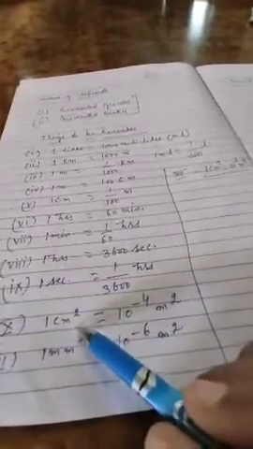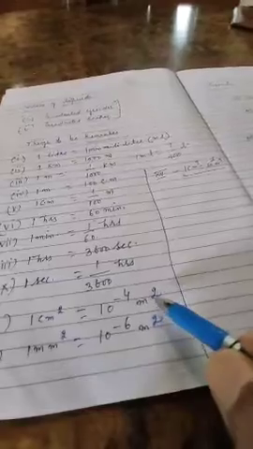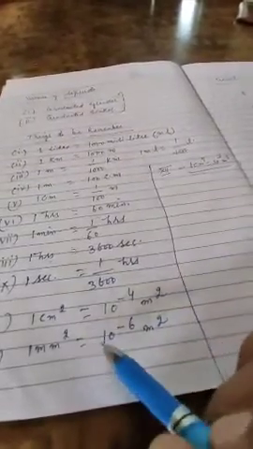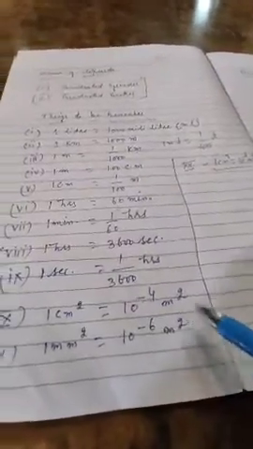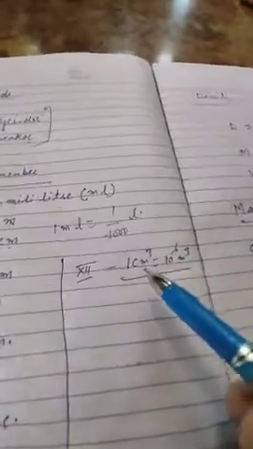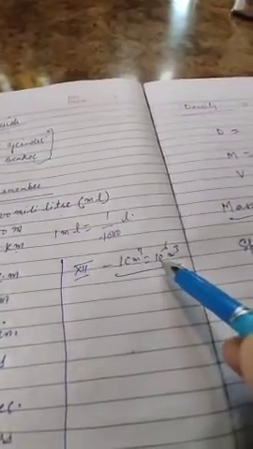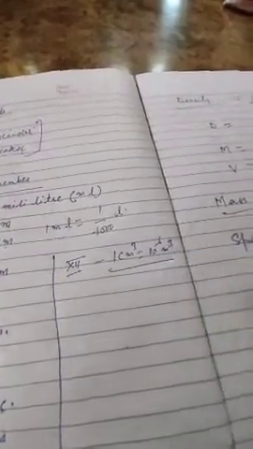Then 1 centimeter square is 10 raised to power minus 4 meter square, and 1 millimeter square is 10 raised to power minus 6 meter square. And lastly, 1 centimeter cube is equal to 10 raised to power minus 6 meter cube.